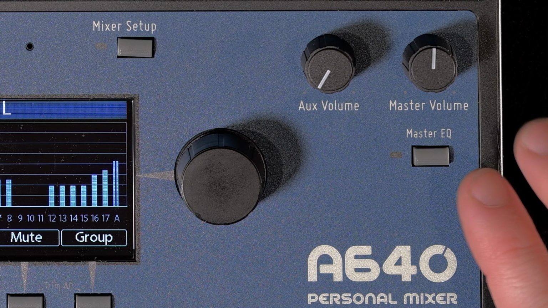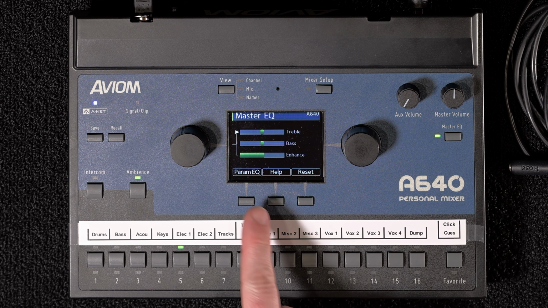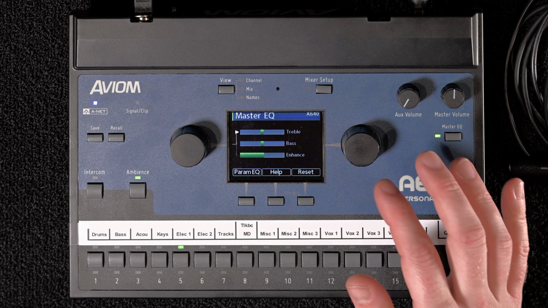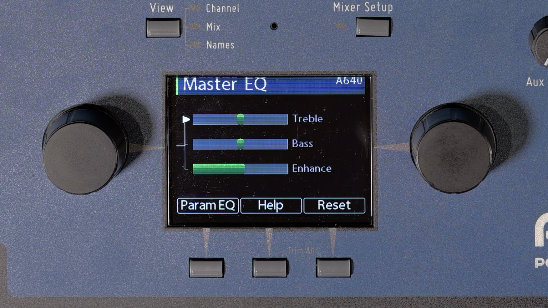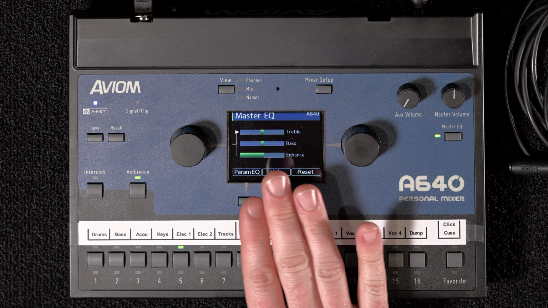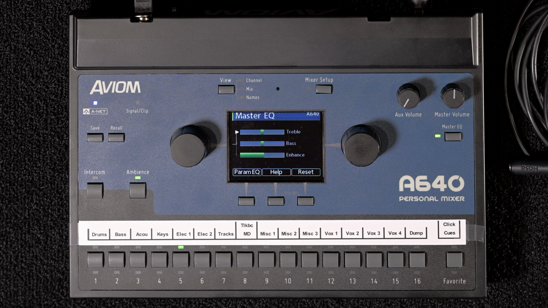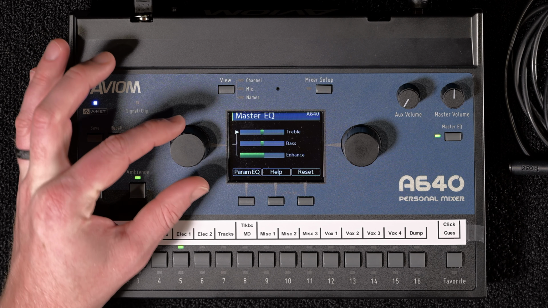Finally, in this section, we have the Master EQ menu. If we select this option, you'll see that the screen brings up some controls that are specific to the master output of the unit. We have a treble tone control, a bass tone control, and an enhance control. If you're not familiar with what some of these things will do, I would suggest you leave them as they are set. However, if you want to make adjustments, you use this left encoder.